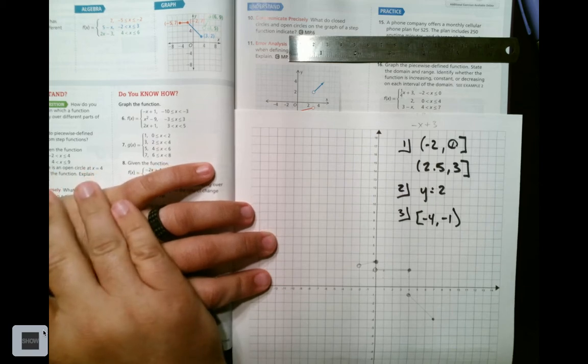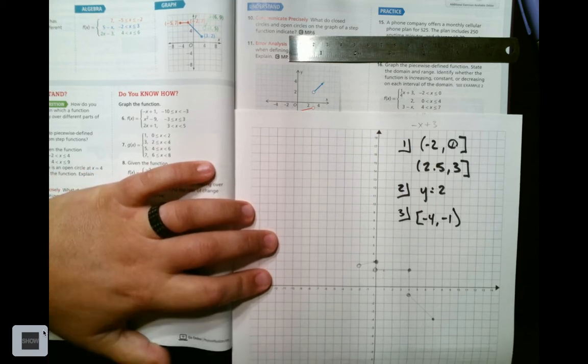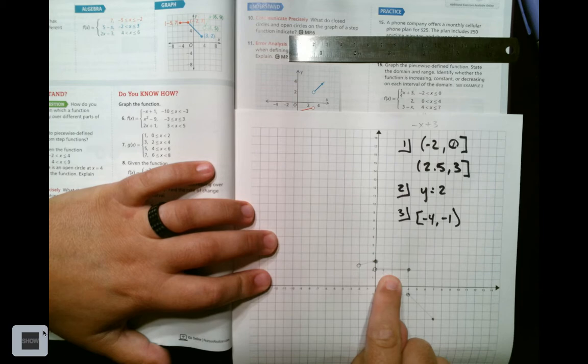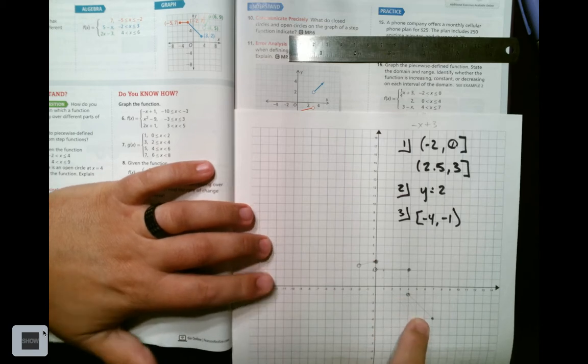Identify whether the function's increasing, constant, or decreasing. You can see that this first function is going uphill, so that's increasing. You can see that the second function is flat, so that's neither, it's constant. And you can see the third function is going downhill, so that's decreasing.